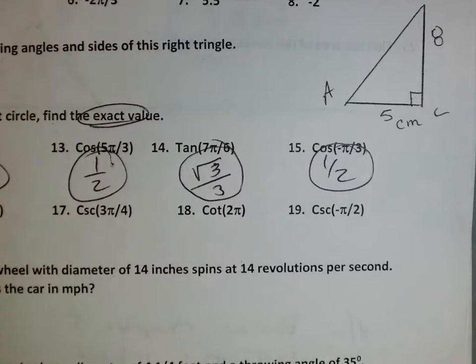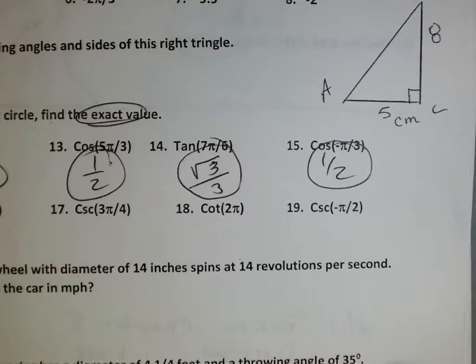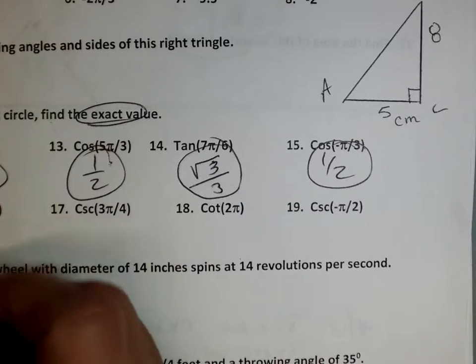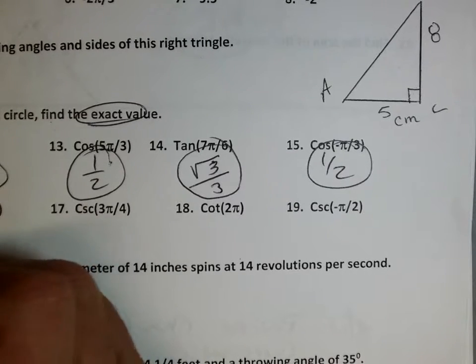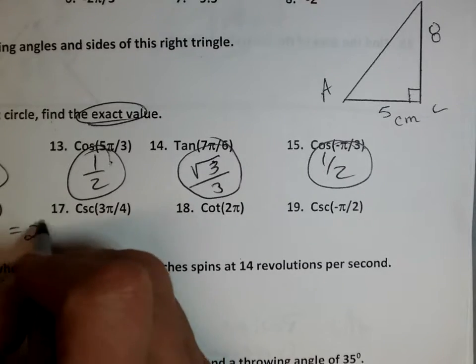Secant. So what I want is 1 over the x value, okay? Because that's secant. So I go to 5 pi thirds, and 5 pi thirds is at 300 degrees. The x value is 1/2, so it's 1 over 1/2. If we flip it up, it flips up to 2. Okay?